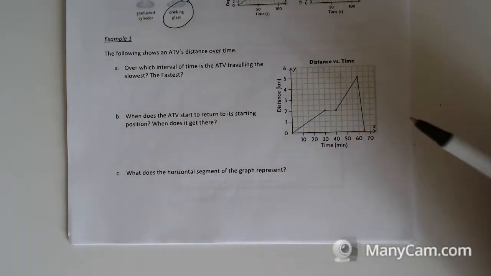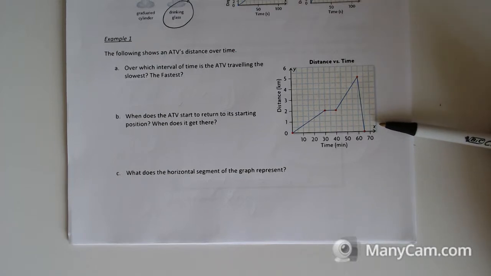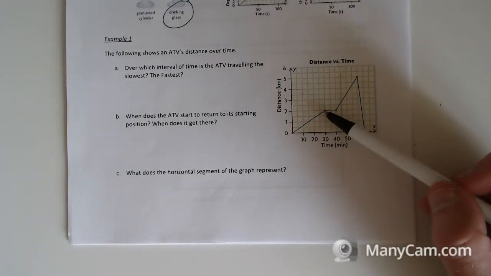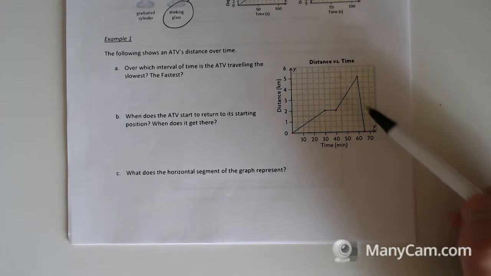If this was a graph of how far an ATV was away from something, distance from your cabin. So you go up to the cabin and then you go on an ATV trip. So you started right at the cabin, and then you traveled away, you stopped, you traveled away, and you returned. Hopefully we can interpret that pretty good. Over which interval did the ATV travel the slowest?